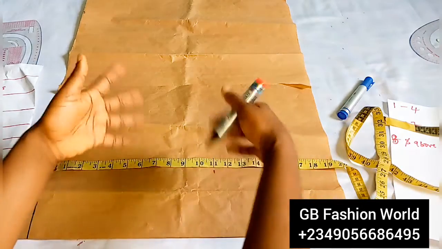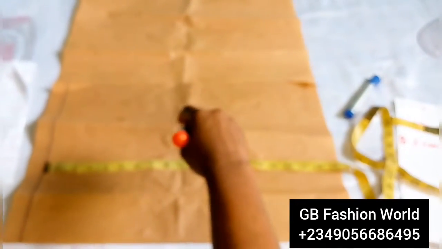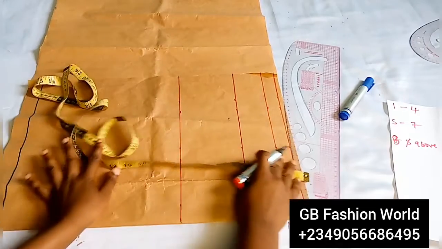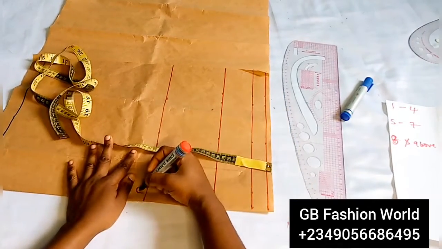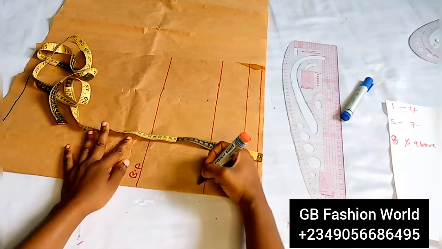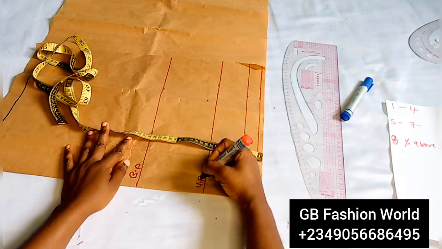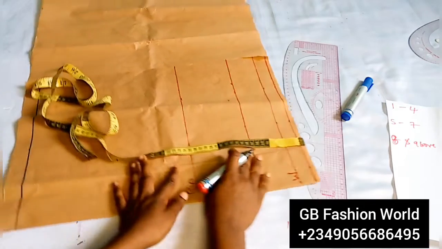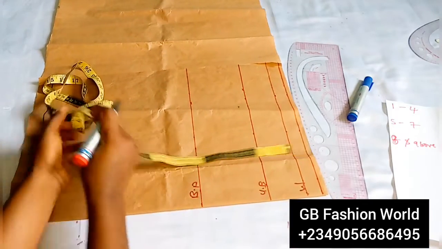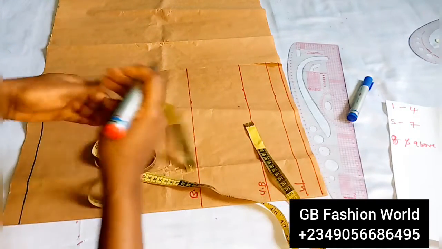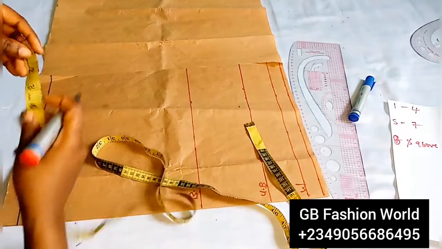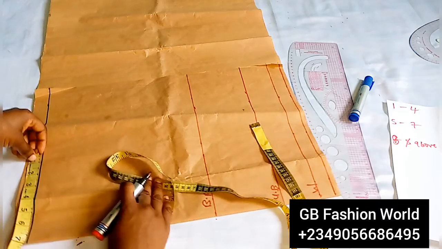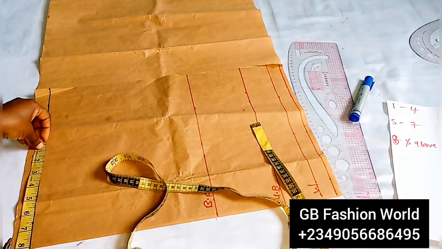So I'm going to rule all the lines. So as you can see, I'm done marking. This is bust point, this is under bust, this is the waistline, and the joining allowance. So the person's shoulder is 16 divided by 2 will give me 8 inches.